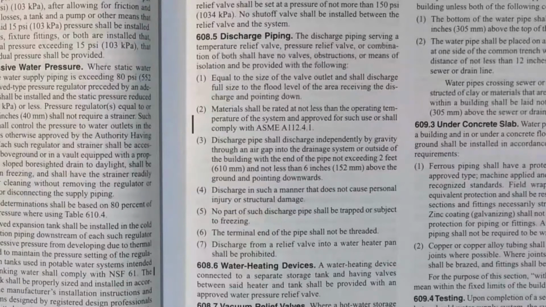Number 6, the terminal end of the pipe shall not be threaded. This one's interesting because the automatic assumption is, well, what if I'm just using threaded pipe? Why can't I just have it threaded? Because somebody can come up if it's dripping and thread in a cap. You can't do that. Number 7, discharge from a relief valve into a water heater pan shall be prohibited.